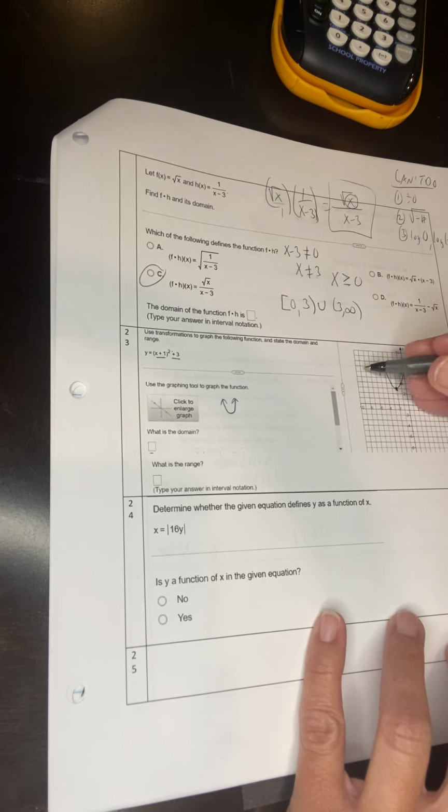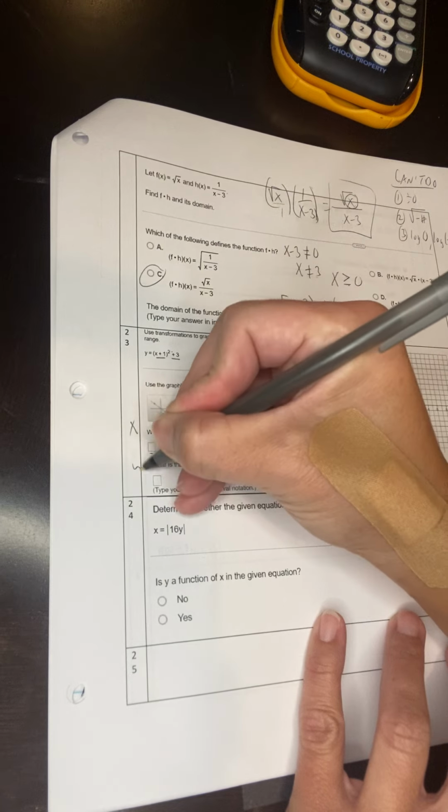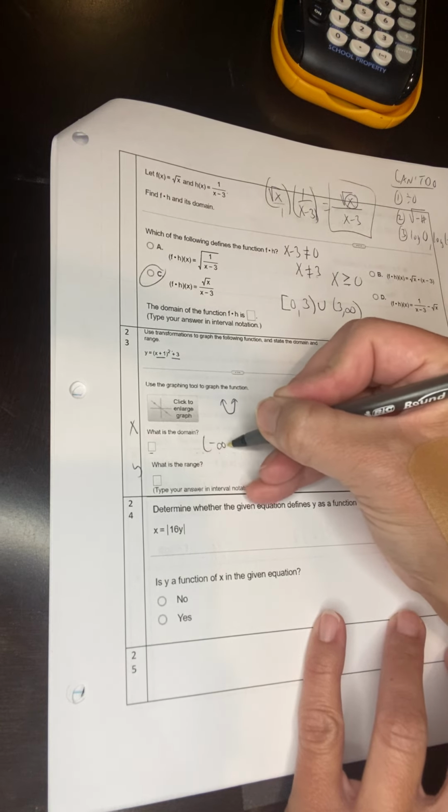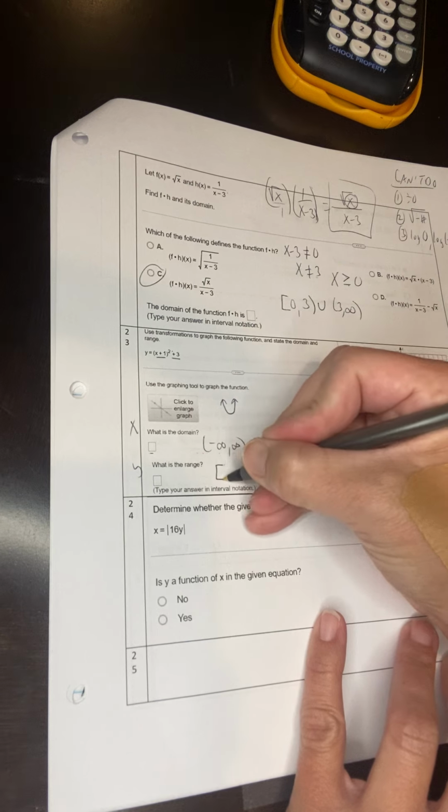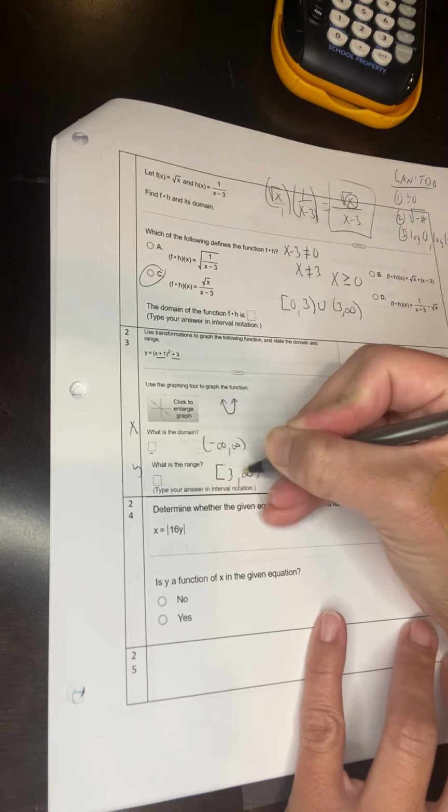Domain, it goes left forever, right forever. Remember, domain is x, range is y. So negative infinity to infinity. But the range are the y's. So the lowest it goes is 3. And it goes up forever. So 3, comma, infinity.